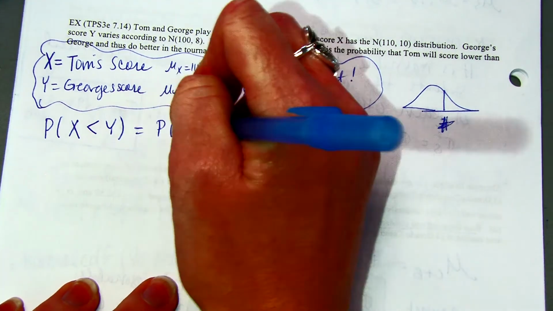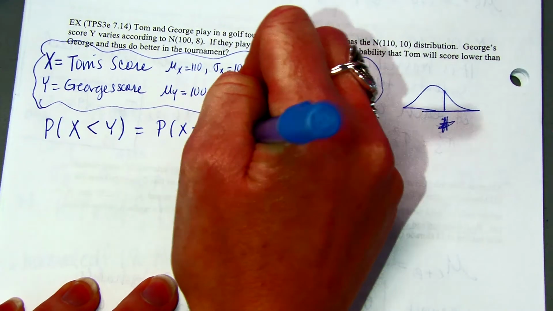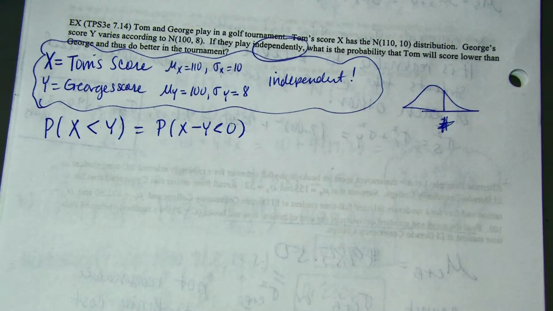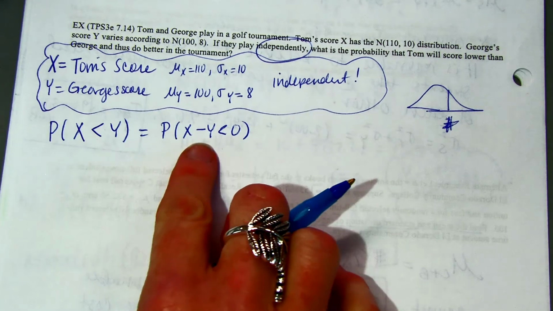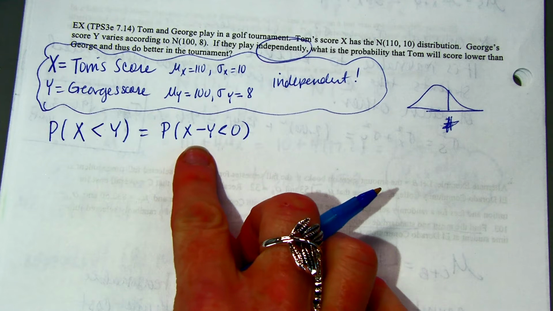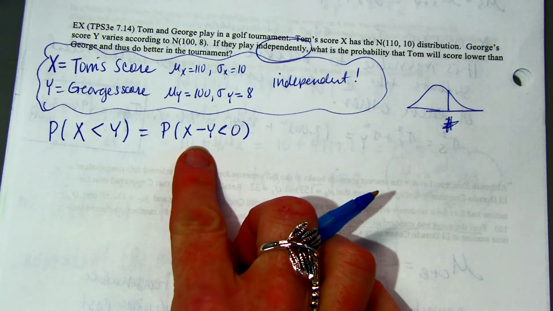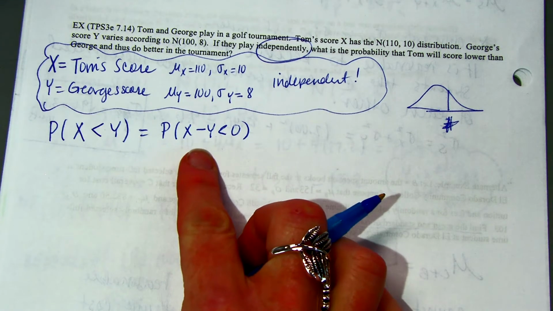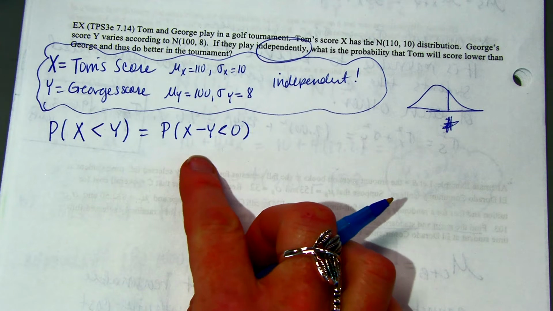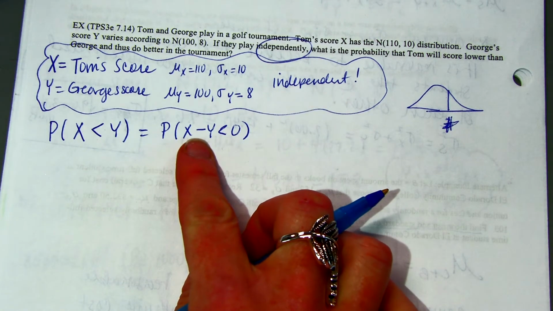So let's do some really fancy math called subtraction, and move it over. So essentially what you're doing is making a new random variable called X minus Y. If you don't want to leave it as X minus Y, then give it a new variable name, like A, and say, let A equal X minus Y. Or not. It's completely up to you.